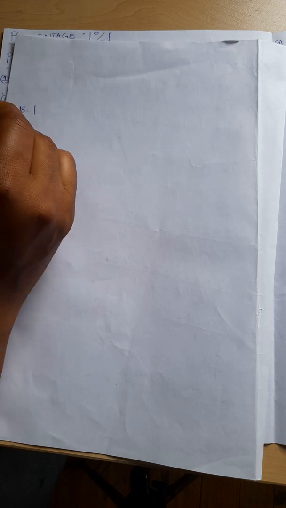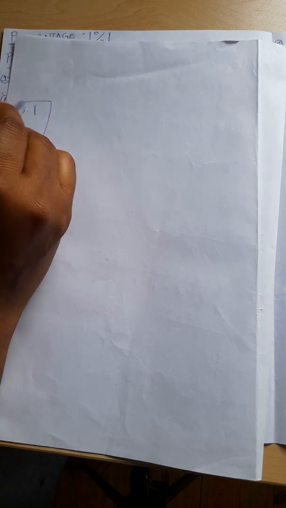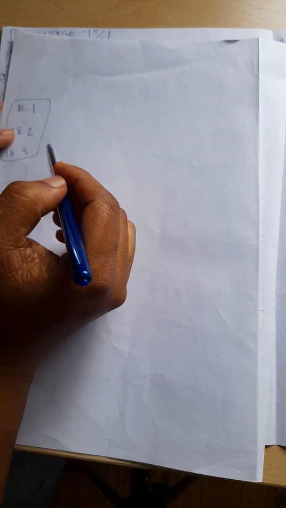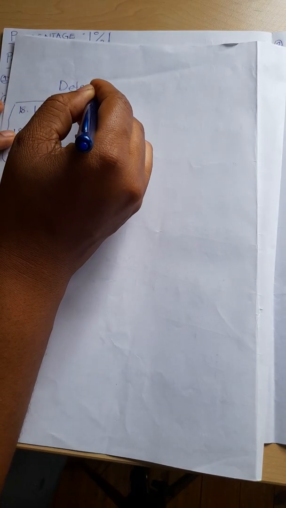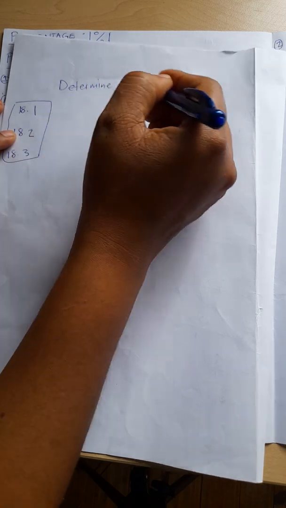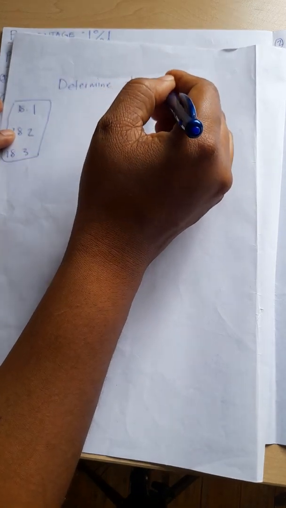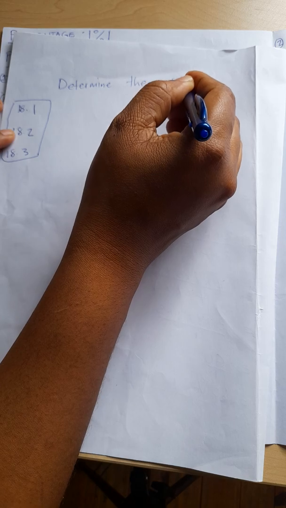These are the 3 problems that I want you to do, and you will be determining the percentage. So your answer at the end must be a percent. Determine the percentage.